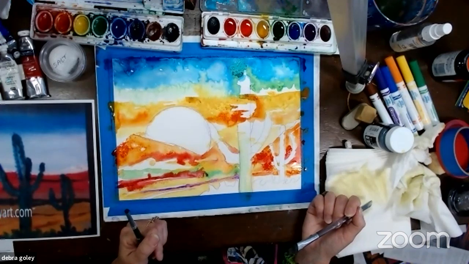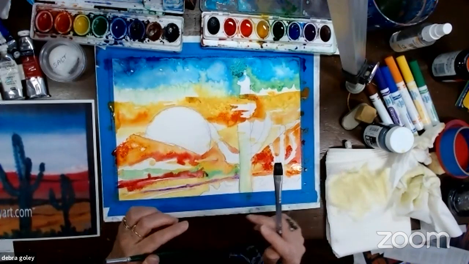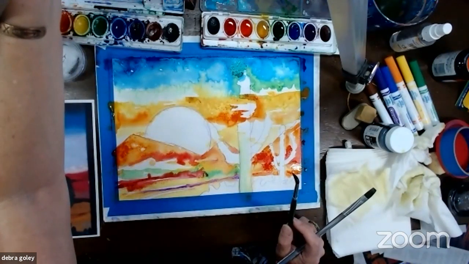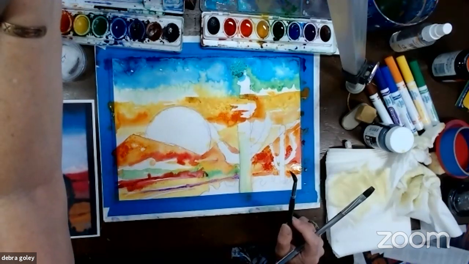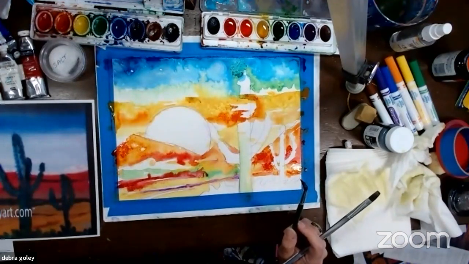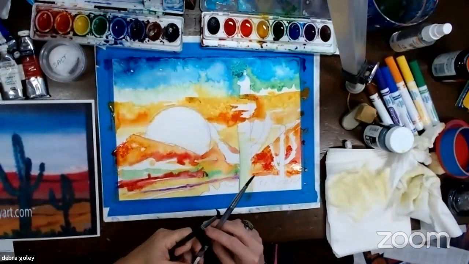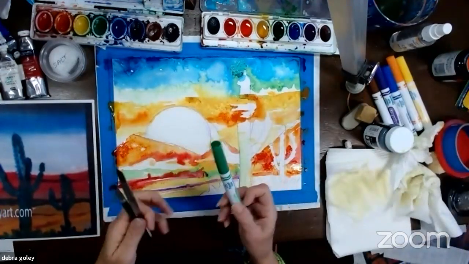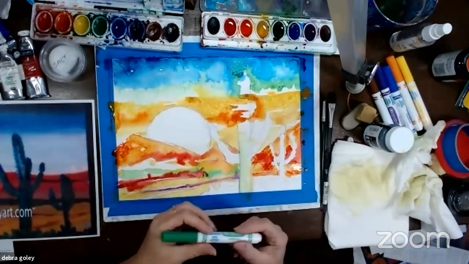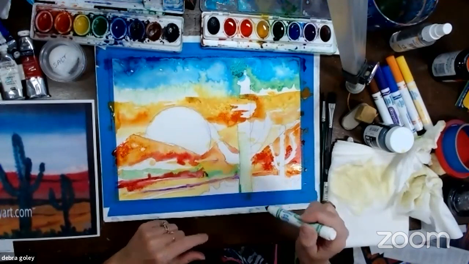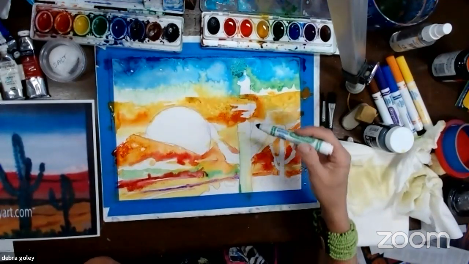Okay, so let's get back to this painting here. I have everything but the objects left. I've got all the background done and I'm ready to do all the objects, so let's do that now. What I'm going to do is go ahead and use my green washable marker for now, and just block in the edges of my saguaro.